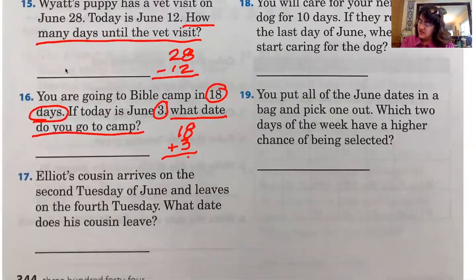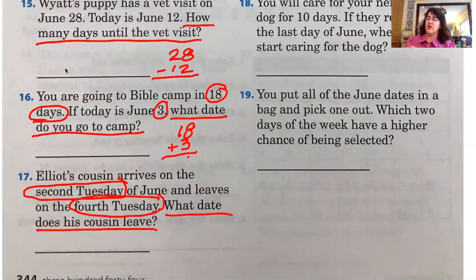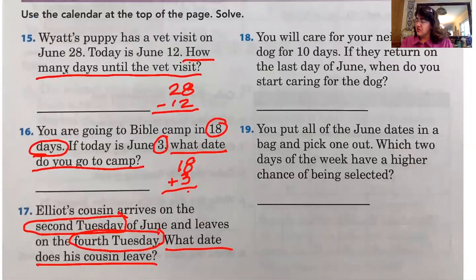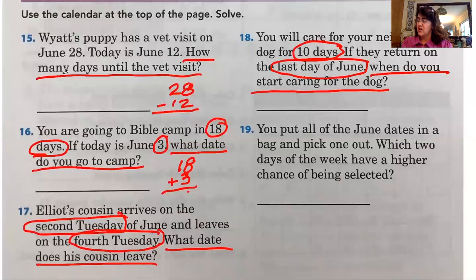Okay, Elliot's cousin arrives on the second Tuesday of June and leaves on the fourth Tuesday. What date does his cousin leave? Well, if he arrives on the second Tuesday and leaves on the fourth Tuesday, what date does he leave? You have to use the calendar that's up above to solve that, and we'll do it together shortly. And then you will care for your neighbor's dog for 10 days. If they return on the last day of June, when do you start caring for the dog? Okay, so we need to know the last day of June. We need to know 10 days in order to answer the question, when do you start caring for the dog?